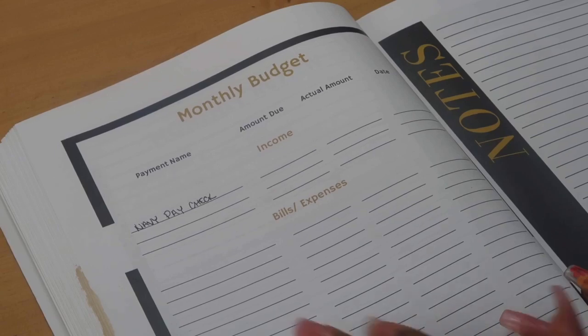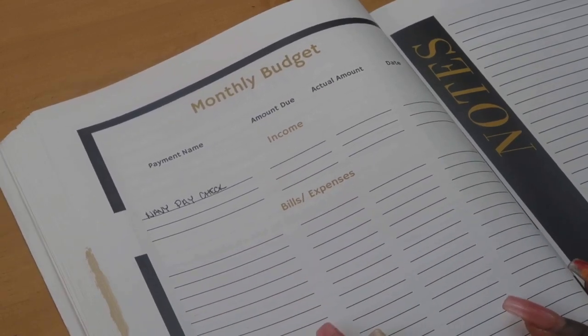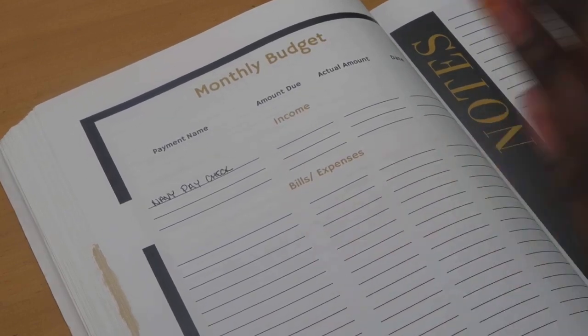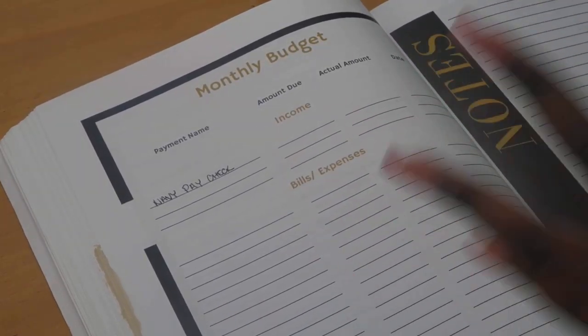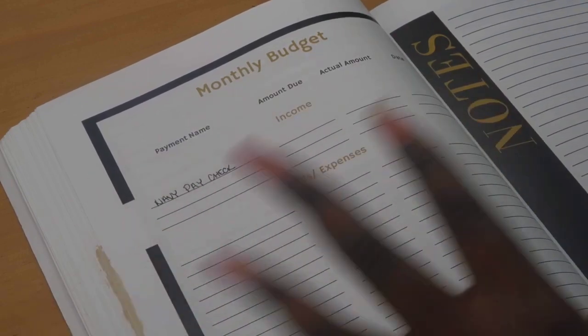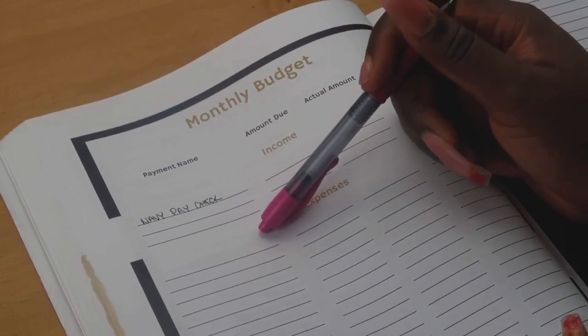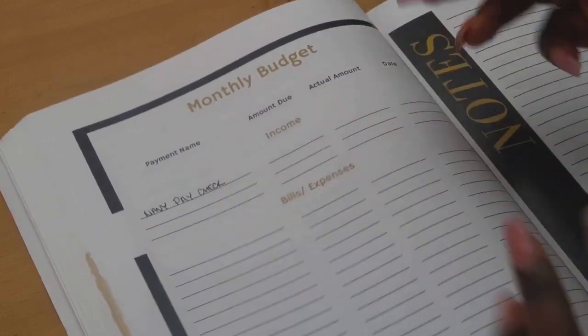The next thing I'm going to do is I like to do bills first and then expenses. I do that because bills are things that have to be paid. Expenses, the prices can change, they can vary. You have a little bit more leeway with those. So now I'm going to list all of my bills.